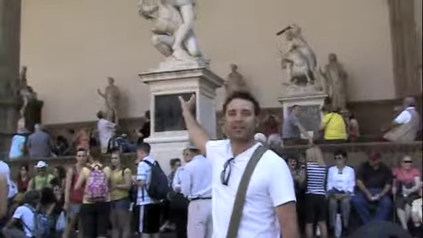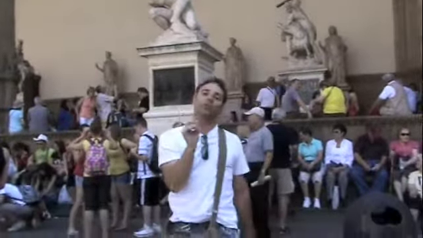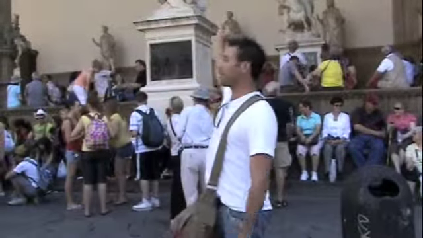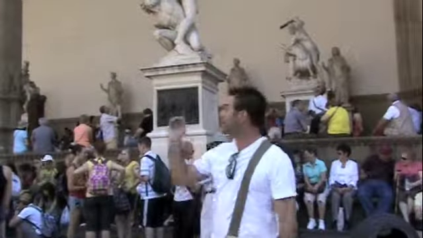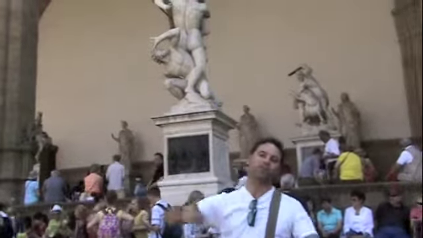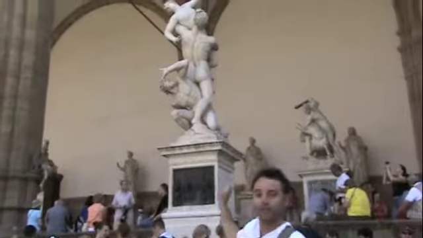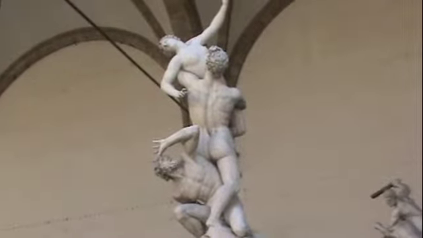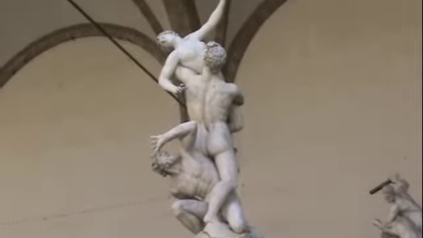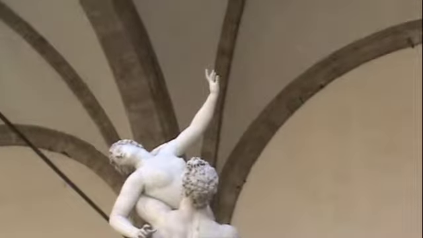This was placed here as a pendant to the Perseus with the head of Medusa. What they originally wanted was this to be representative of Andromeda, and I'm going to talk about who Andromeda was in relation to Perseus when I talk about the Perseus and the Medusa, but just suffice it to say that Perseus killed the Medusa to save Andromeda. So that's why they wanted this to be a pendant, because with Perseus over here and this particular statue here, it would be a perfect complement left to right to finish the entire historical or mythological narrative.